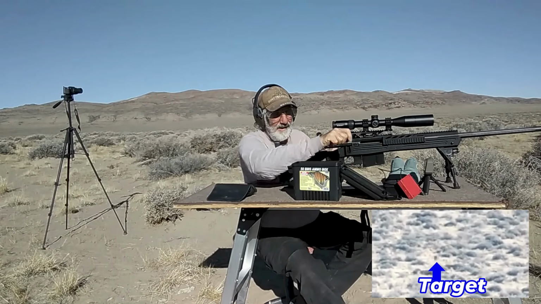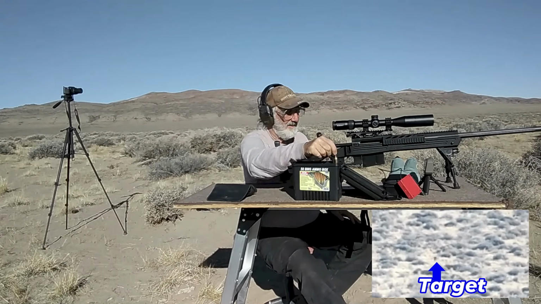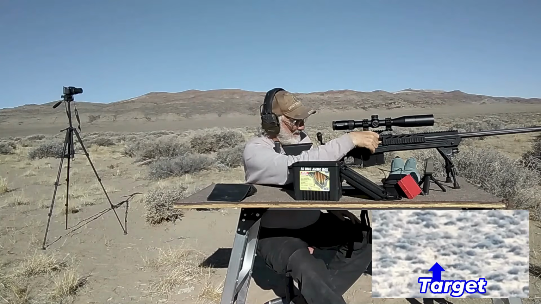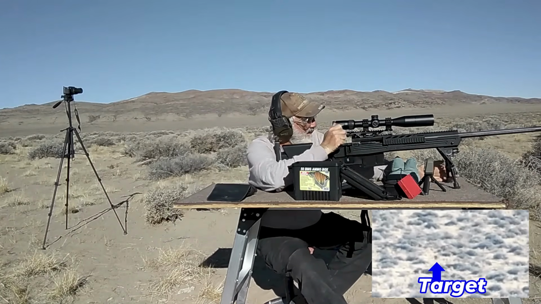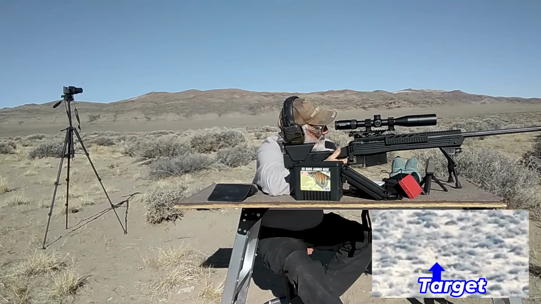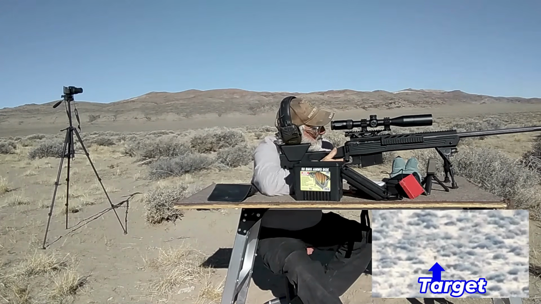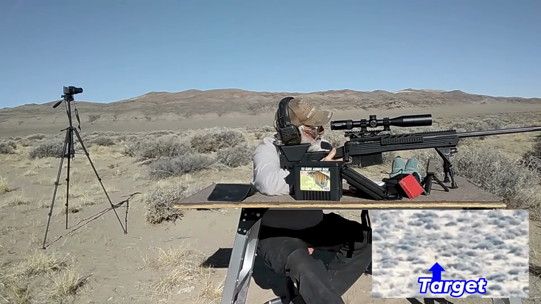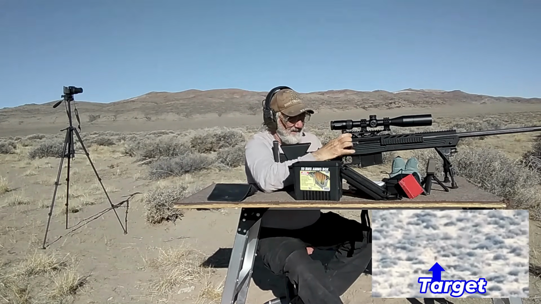I went the wrong way. Amazing, I was just shooting, holding to the left, and then that time I held to the right. Okay, 1/2 mil left. No clue.